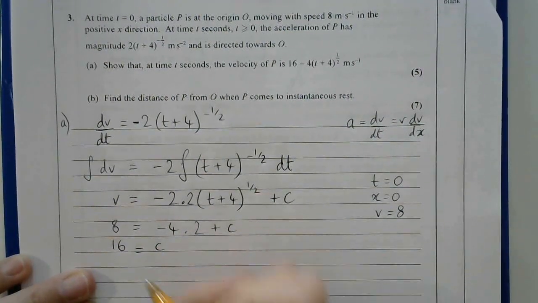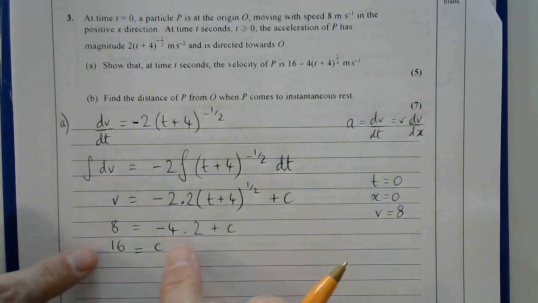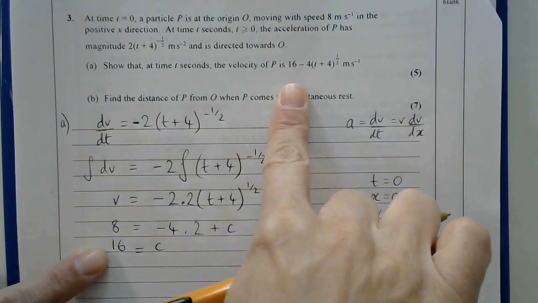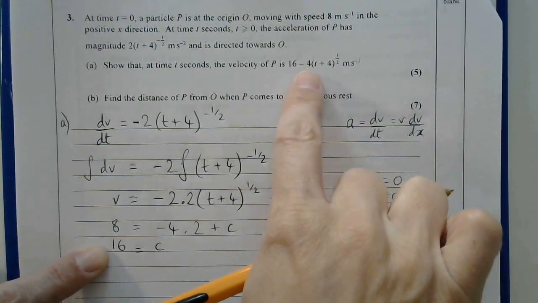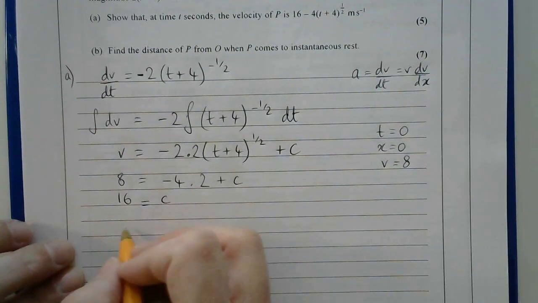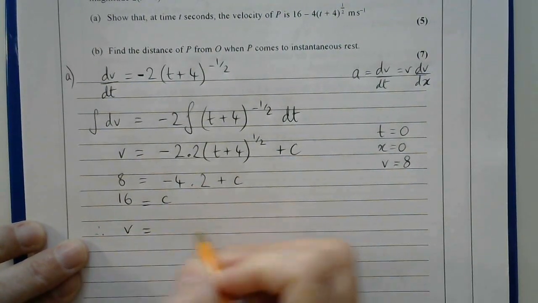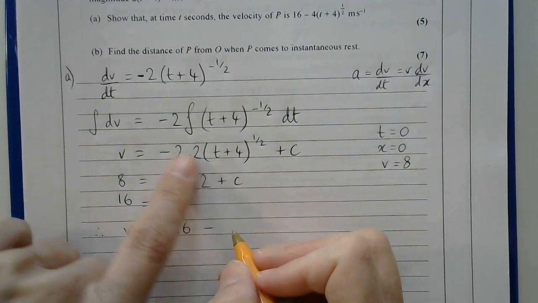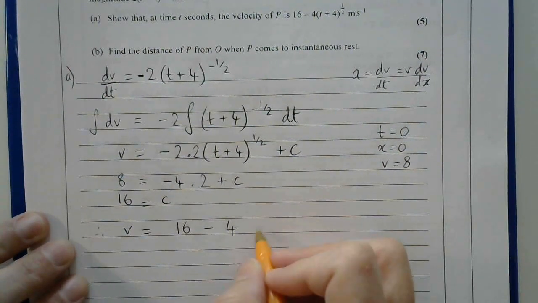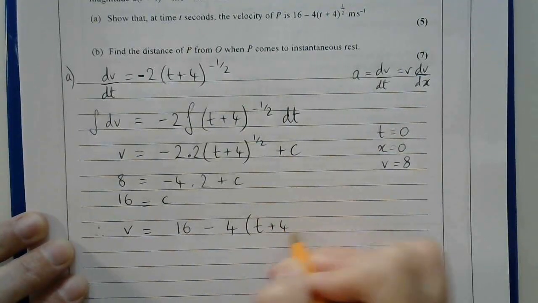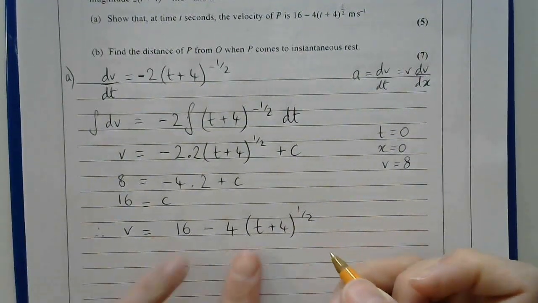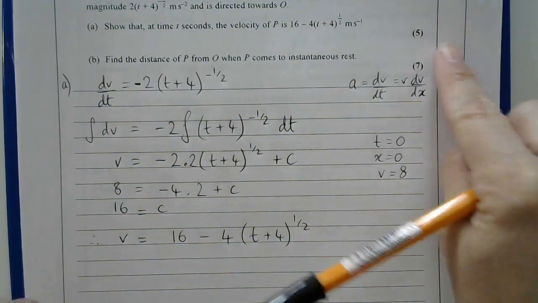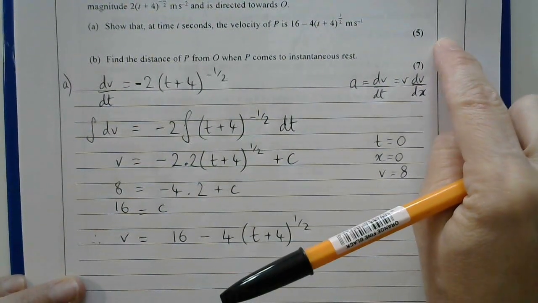16. And now I just need to pop this in here and write out what the velocity is, and hopefully it's going to end up like this. So therefore the velocity is c, which is 16, minus that negative 2 times 2, so I end up with 4 times t plus 4 to the half. And I can just see that that is the same as that. Phew! So now I've got those first 5 marks.